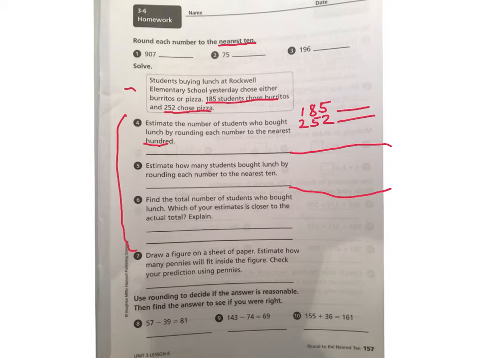Draw your line. And remember what they said, we're rounding to the nearest 100, which means we're going to underline the 100 spot. Then we're going to look at our neighbor to see if he is a friend or a bully. All right, so if he's a friend, 0, 1, 2, 3, 4. You're getting really good at this. 5, 6, 7, 8, 9.